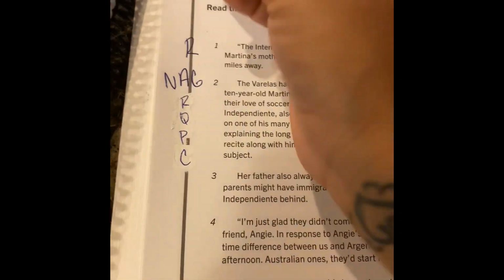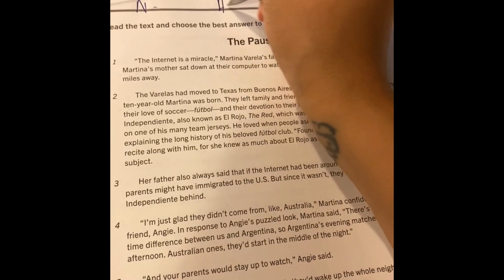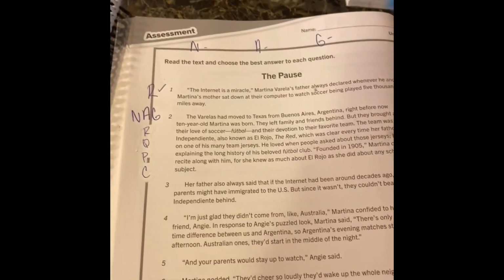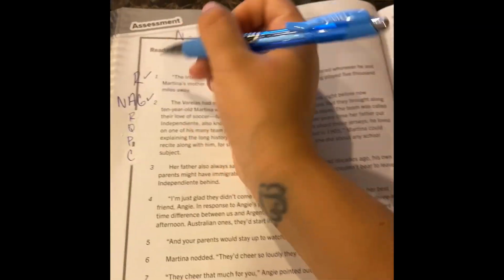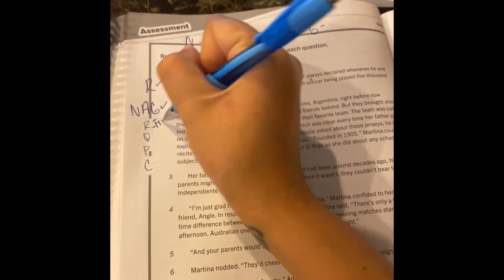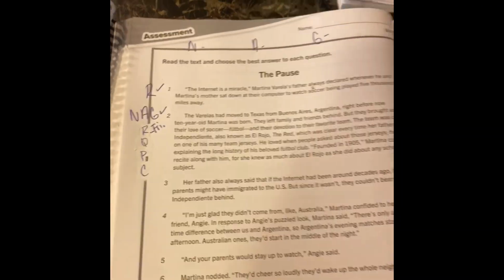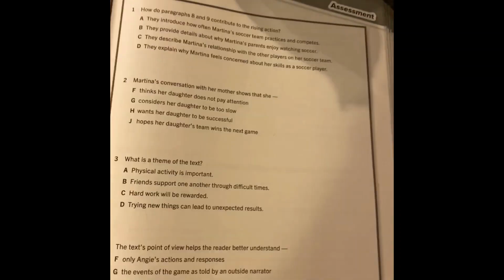Okay, so now you're going to check off R, and then I'm sorry, I forgot to write down NAG, but check off R and make sure you've completed NAG. Remember, this second R here is going to be for Friday. Okay, so we're not doing that right now. We're going to skip to the questions, which is on page 135. So flip there for me.